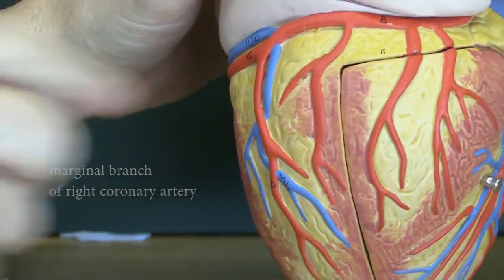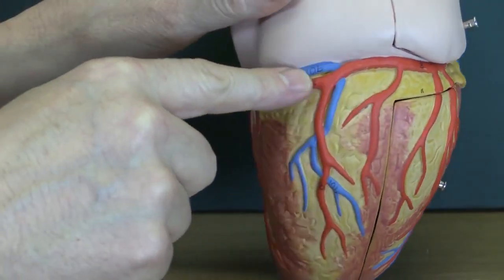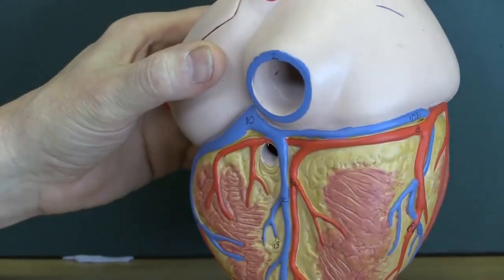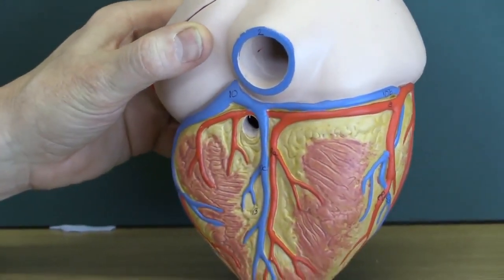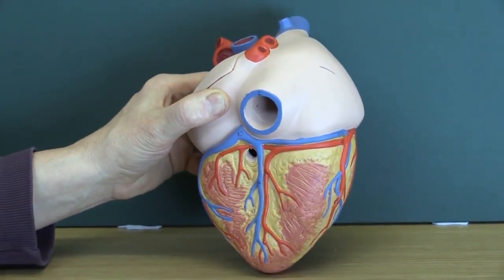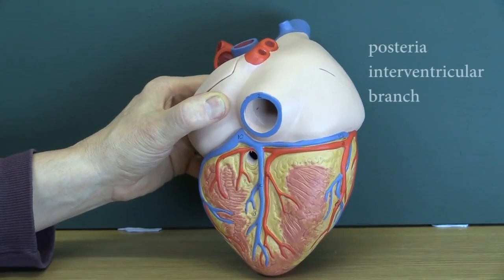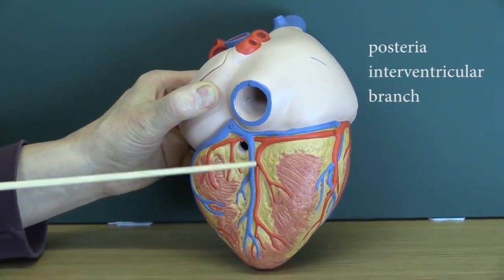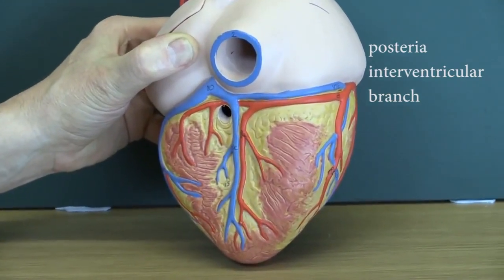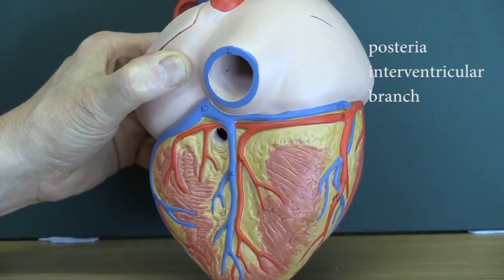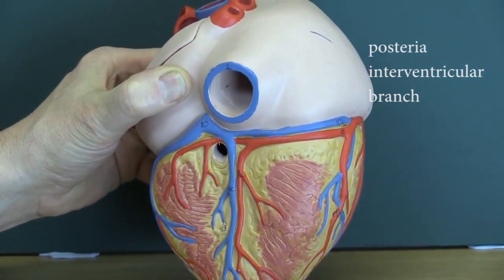And then we see the right coronary artery goes around to the back of the heart. So we're now looking at the posterior surface of the heart. And we see the posterior interventricular branch going down here between the ventricles, often just called the posterior descending artery.